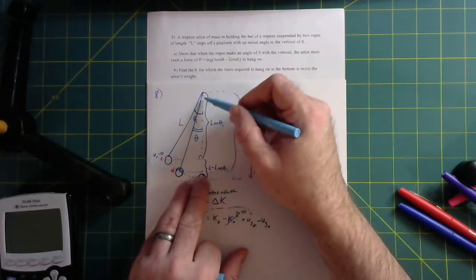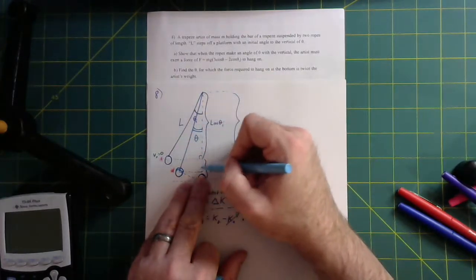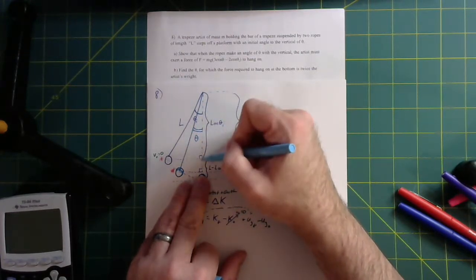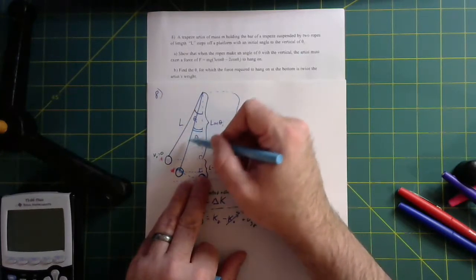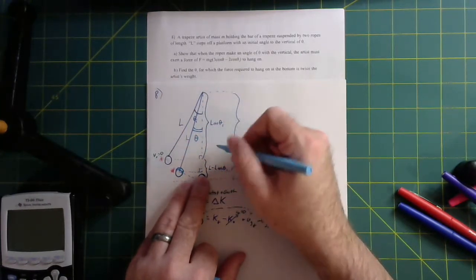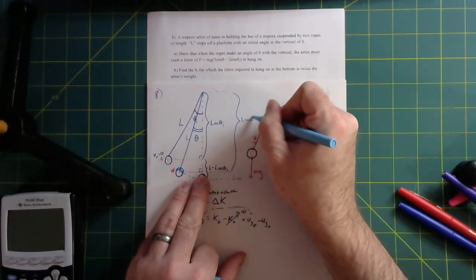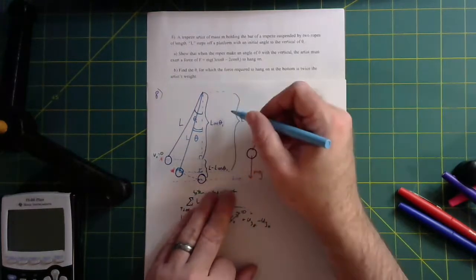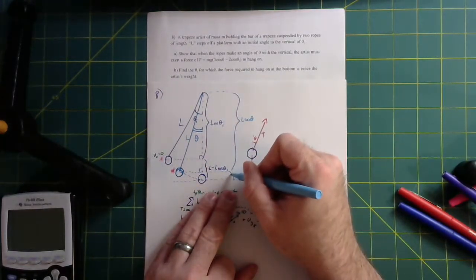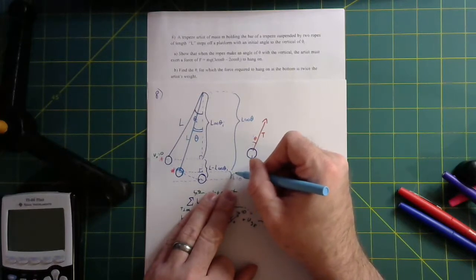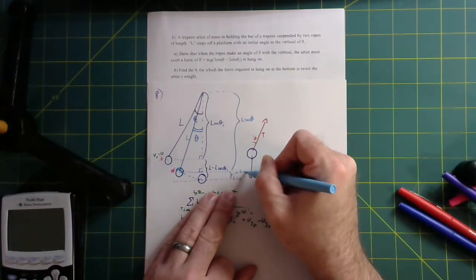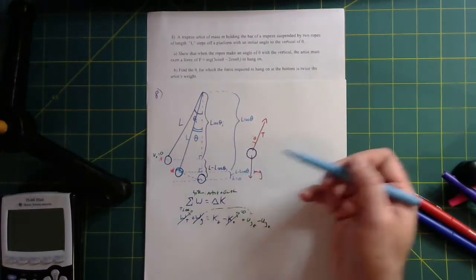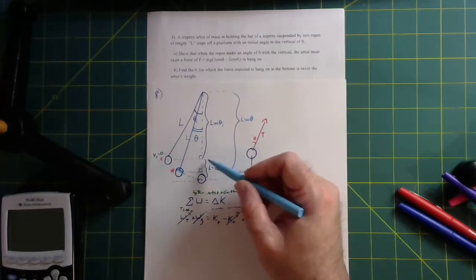This is a right triangle here, this pale blue triangle, where this side is adjacent to theta, and this here, of course, is L. So this is L cosine theta. And so what's this chunk here? Well, the whole thing is L, so L minus L cosine theta is this bit. So that's my ending height: L minus L cosine theta. Starting height was L minus L cosine theta I.